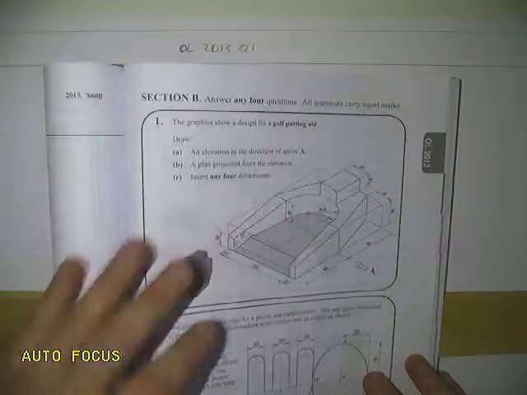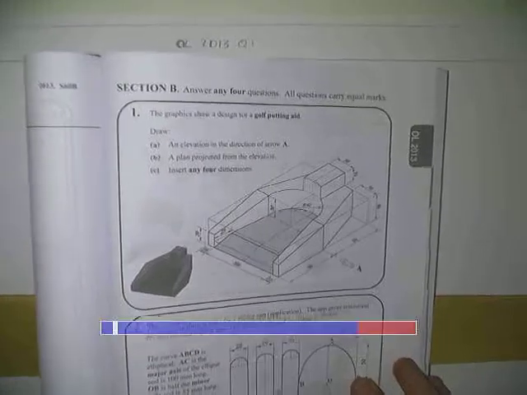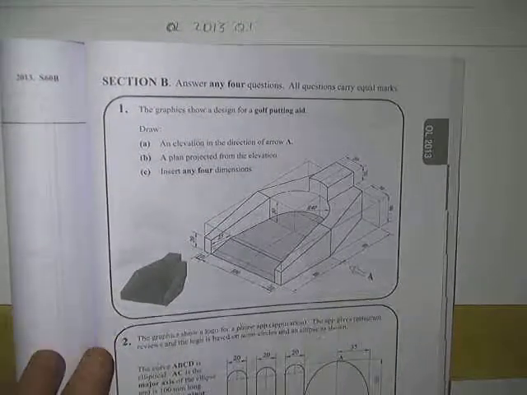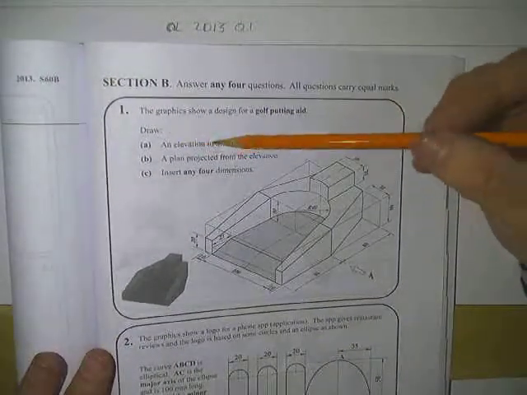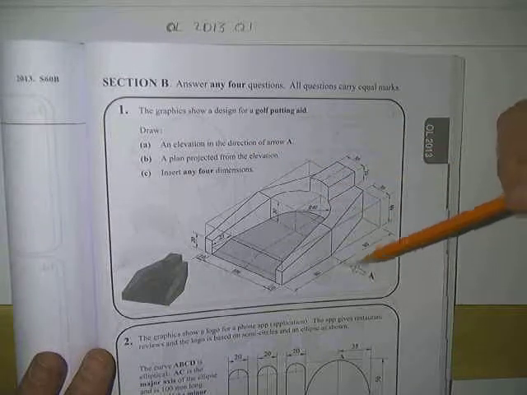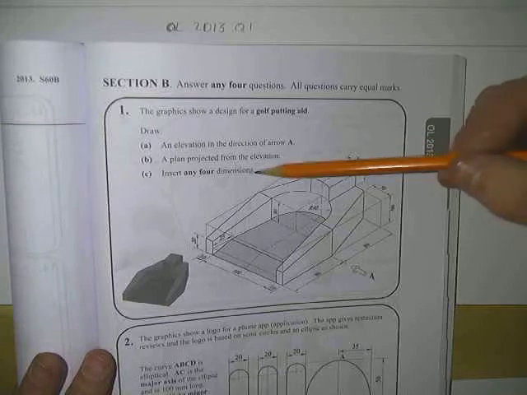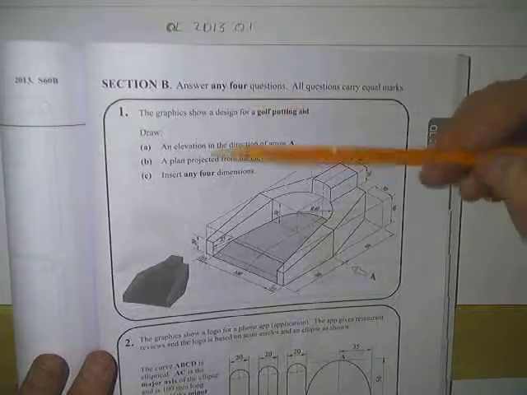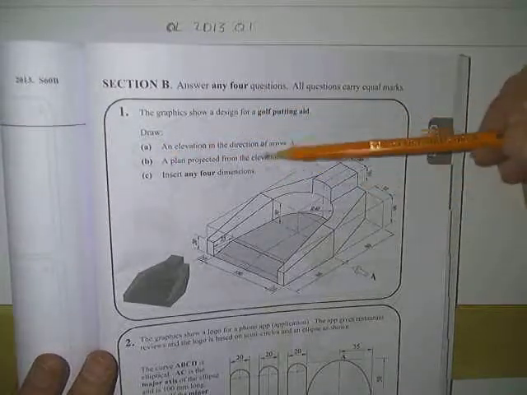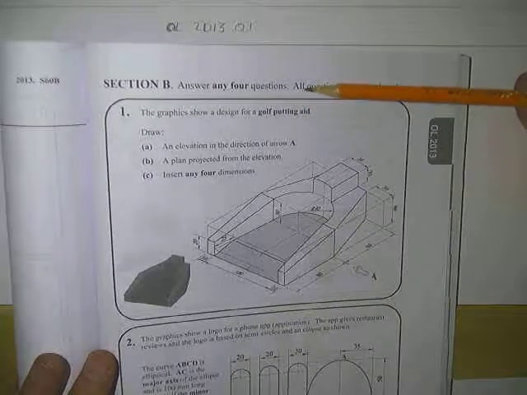So, the question I have, I'm asked to draw an elevation in the direction of arrow A, a plan projected from the elevation, and at the end then insert any 4 dimensions. I'm just going to worry about A and B, the elevation and the plan for this question.